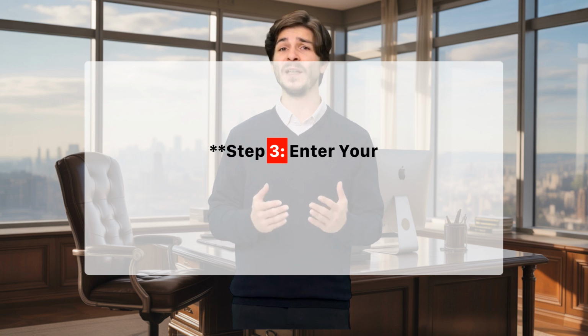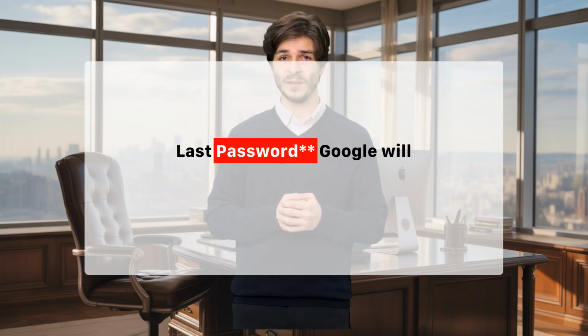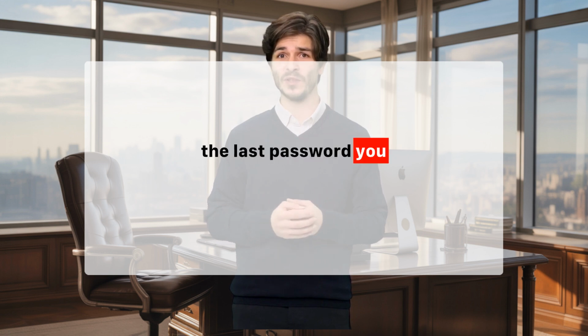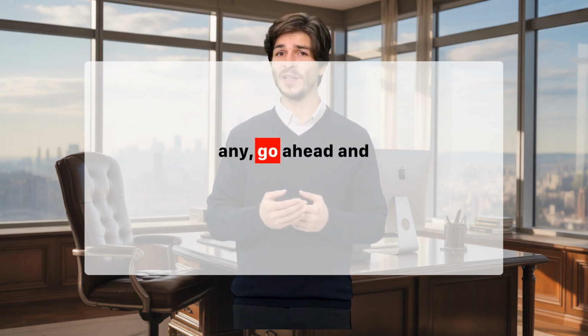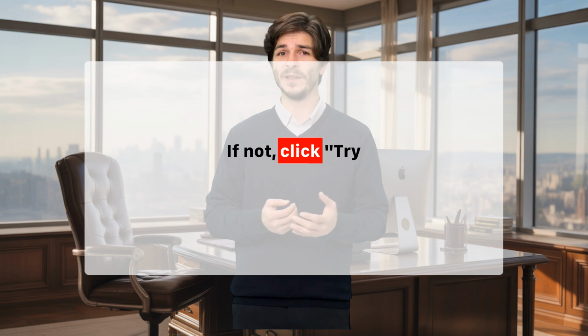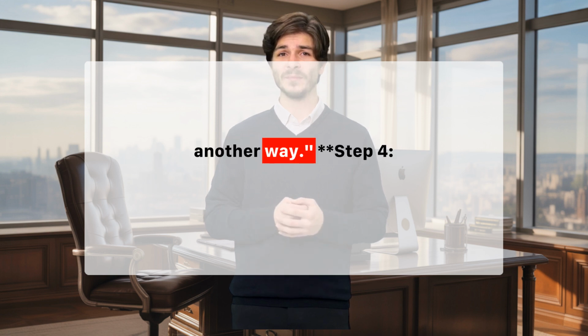Step 3. Enter your last password. Google will ask you to enter the last password you remember. If you can recall any, go ahead and enter it. If not, click Try Another Way.